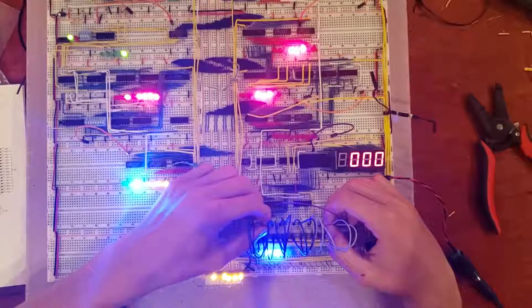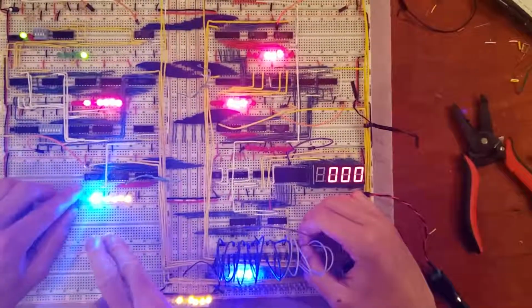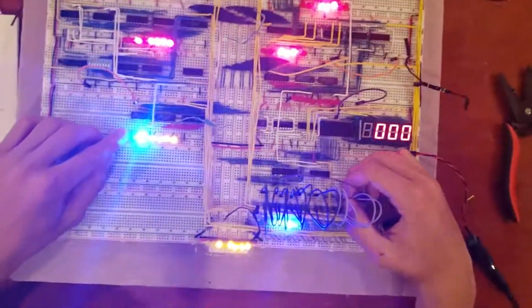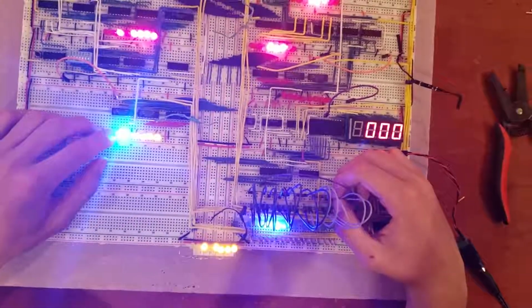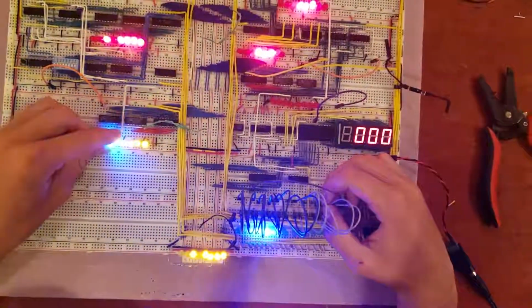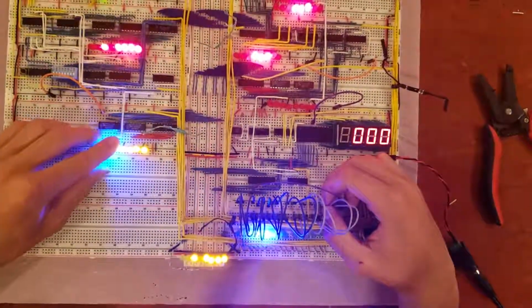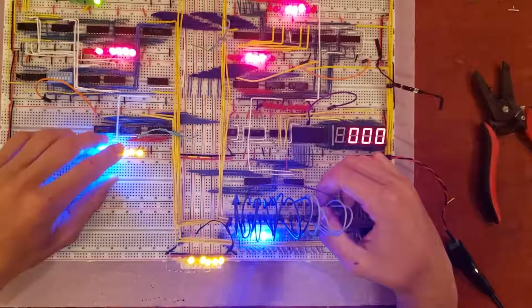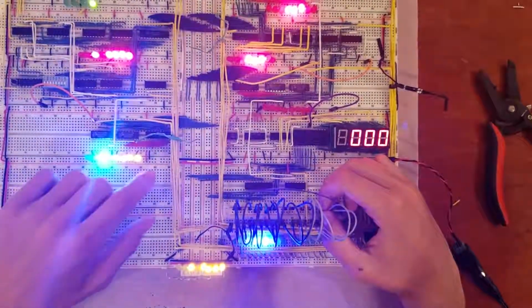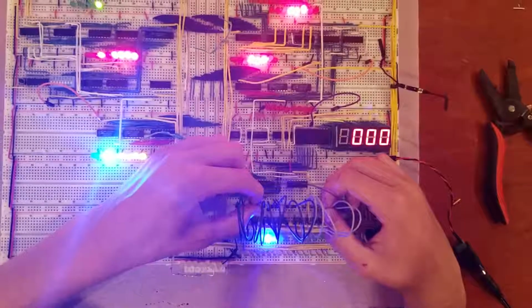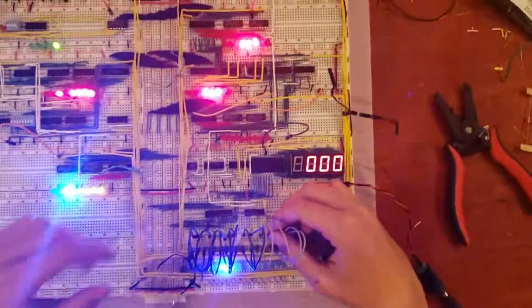So now you have the top 4 bits are your instruction code. We're on a new instruction, which is 0010. That means we're adding whatever value is stored at this address. Right, so address 15. So we're about to add address 15 to A.